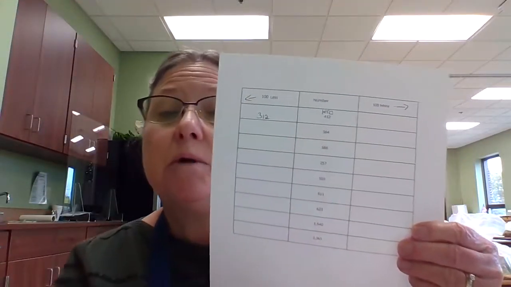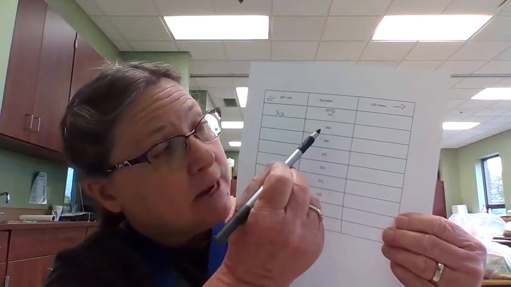Now I've got to do 100 more. I'm going to look right back at this middle number. I want 100 more. I'm not changing my tens. I'm not changing my ones. I'm just changing my hundreds. And it's more, so it has to go up. The hundreds number has to go up by 1, because I'm adding 100 to it. So it becomes 512. Okay? Well, let's look at the next one.